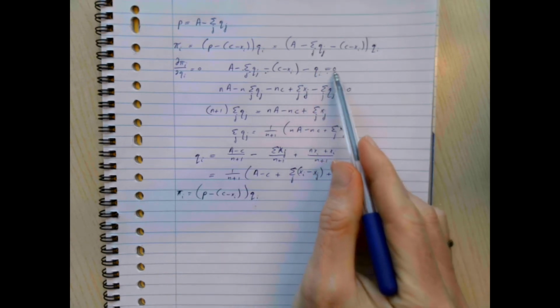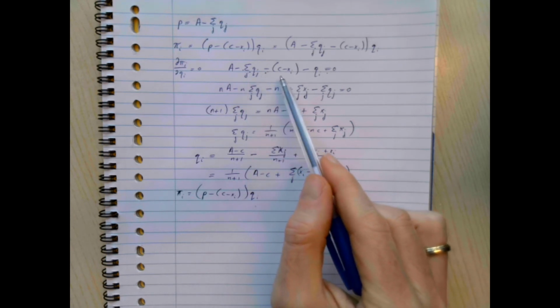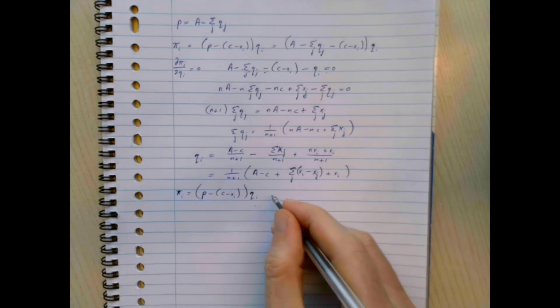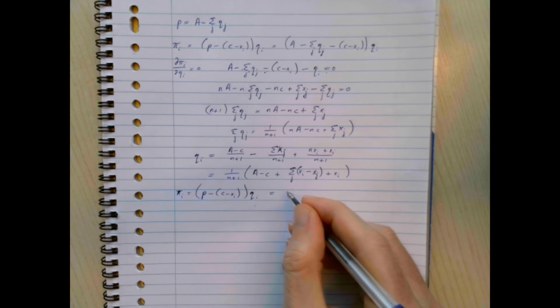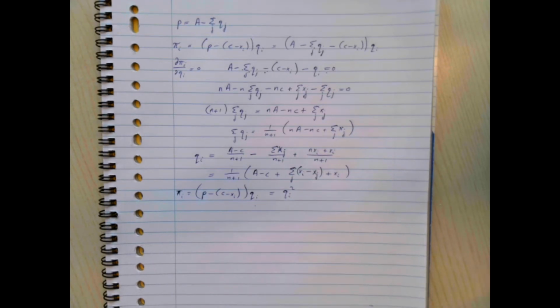But since Qi by the first order condition is actually P minus C minus xi, this is just the same as Qi squared in the equilibrium. So using the first order condition, we can write pi i in the equilibrium for each firm as the square of the total quantity they will produce in this particular equilibrium. Okay, so this is Qi squared. This is the profits that they get in the second stage.